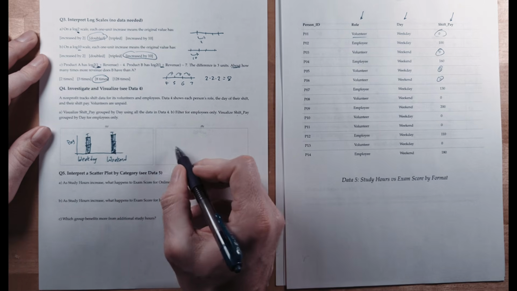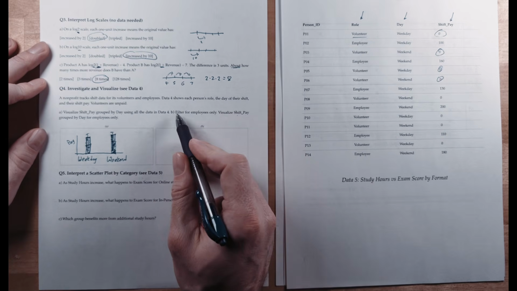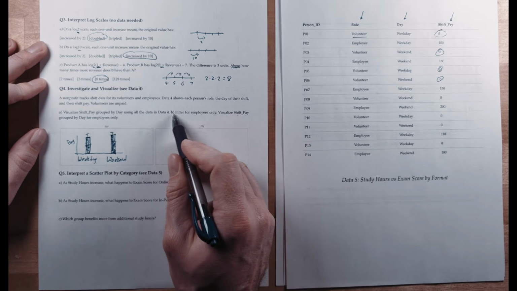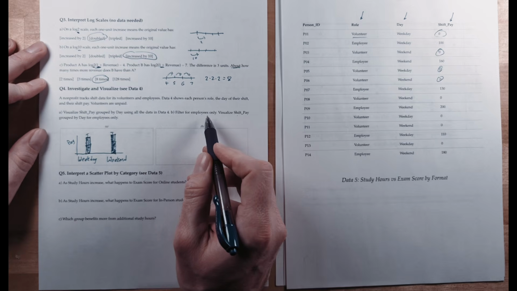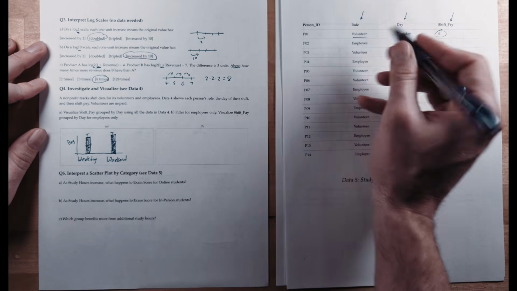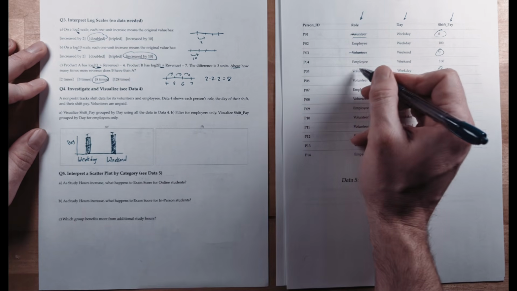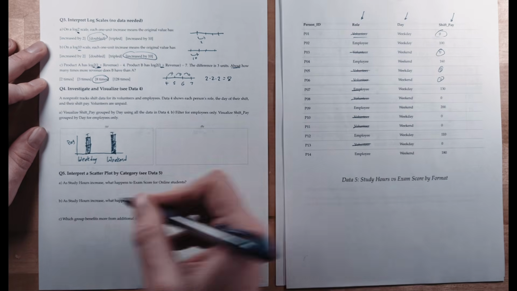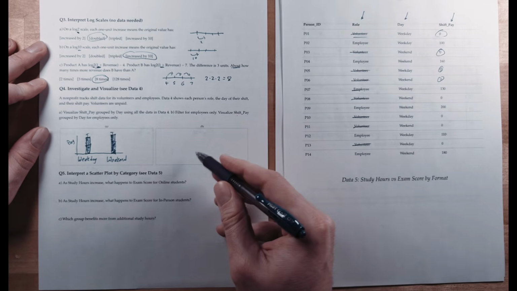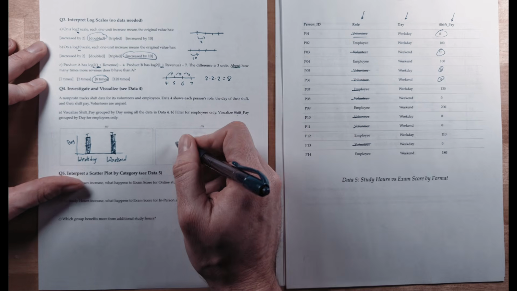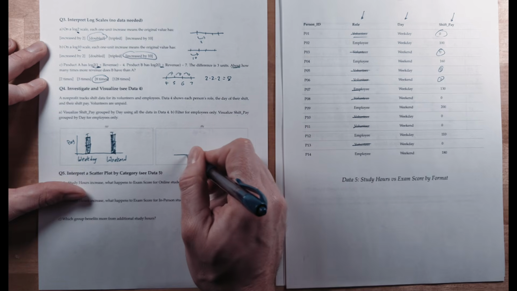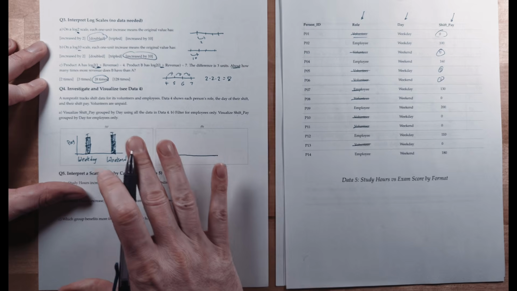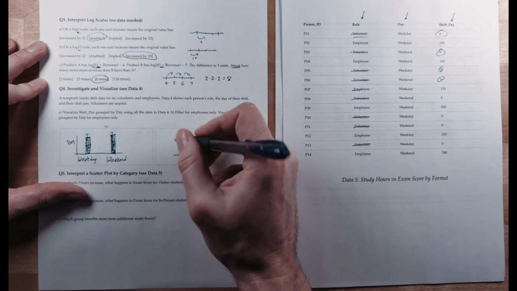Okay, for this second question, we're asked to visualize after we've filtered for employees only. So we're actually going to strike out all the volunteers, and look at only the people who are employed. And then we're supposed to plot that. In this case, we're asking to contrast these two figures.